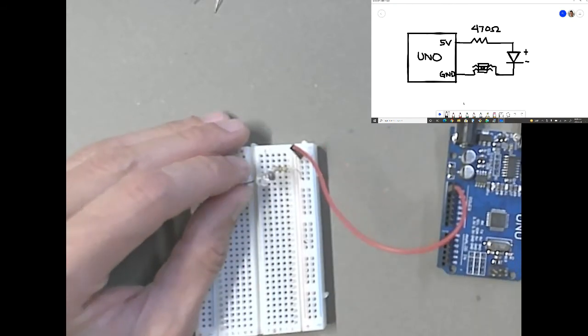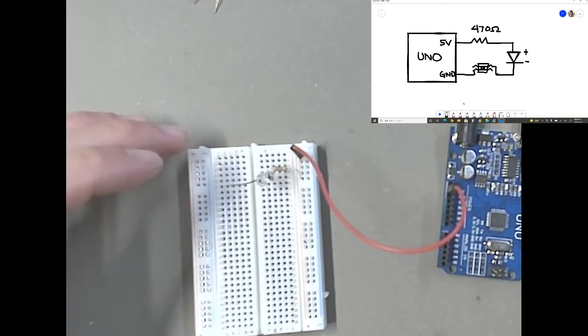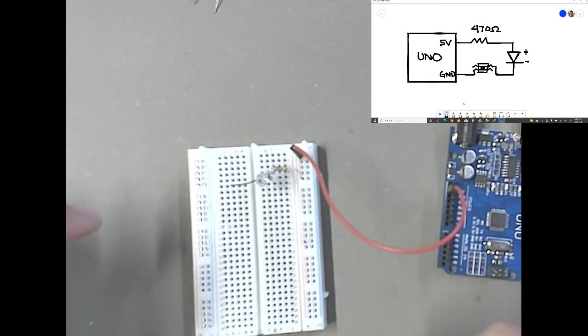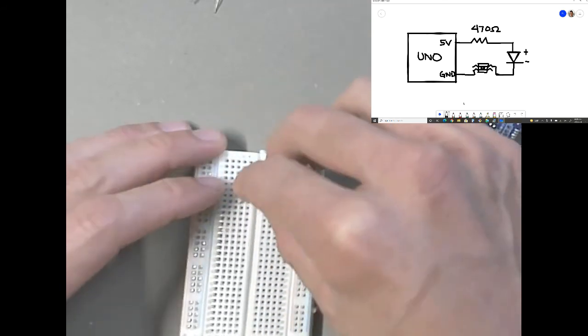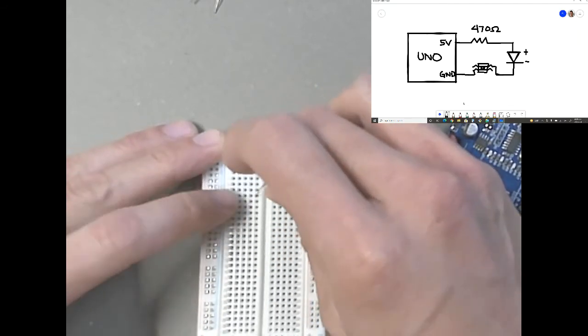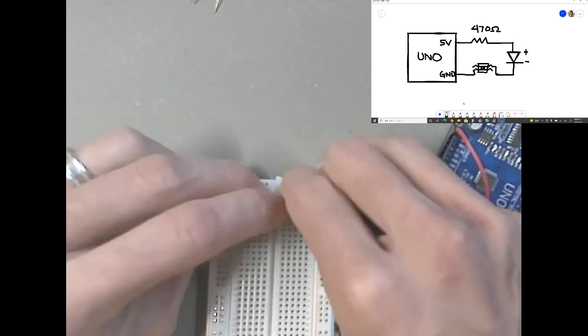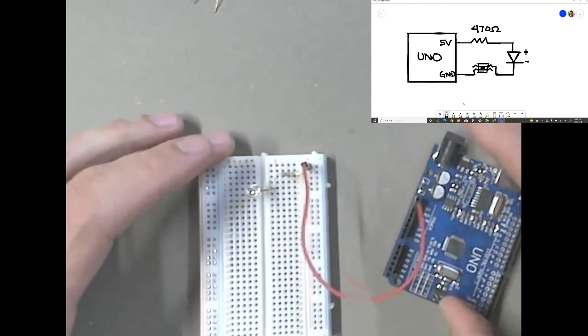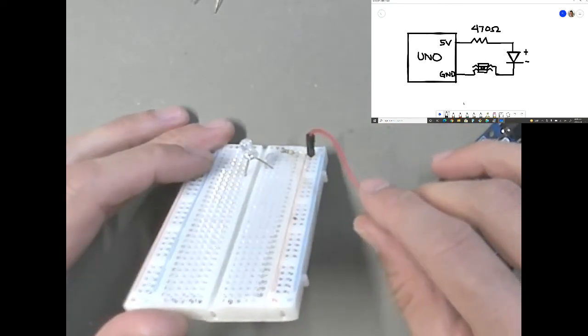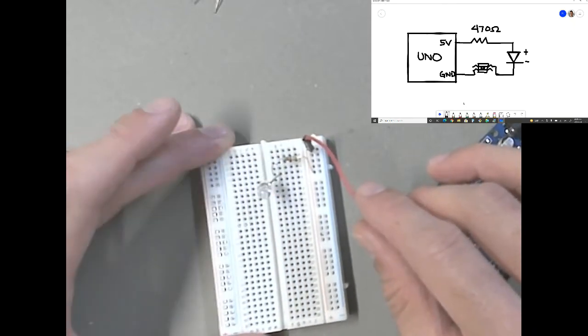All right. And then the short leg, or the minus, is going to be connected to the button, but let's just put it somewhere. So a new row, I'm going to put it down there like that. Cool. Okay, make sure you guys can see this here. Okay.